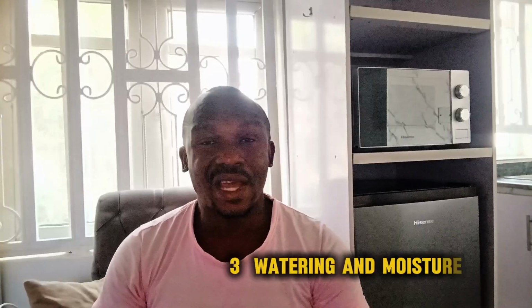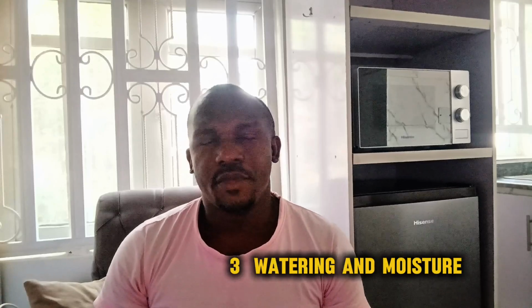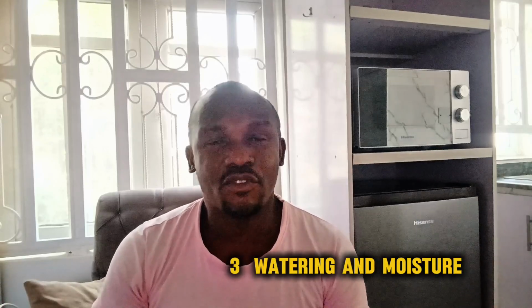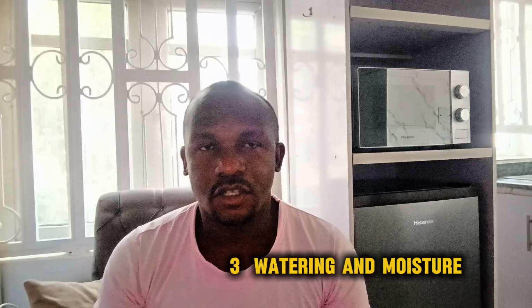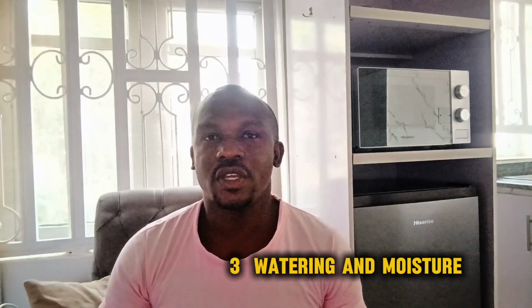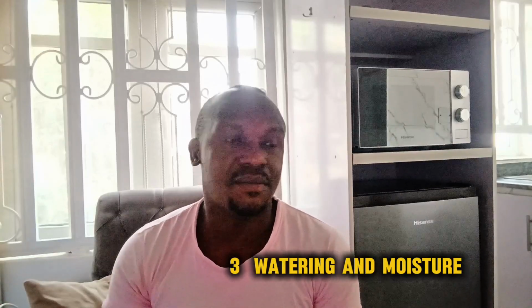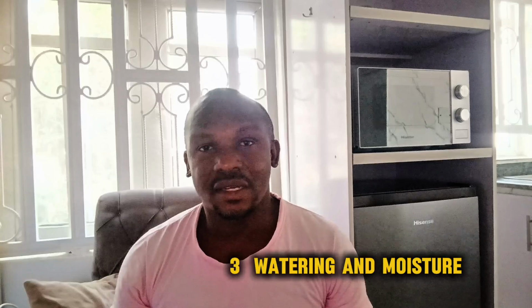Number three, watering and moisture. Beans does not require so much water. I've overemphasized this thing. Too much watering will lead to root rot and the beans will die. Underwatering will lead to stunted growth. So just moderate watering, just wet your beans moderately and you'll be fine. That's it. Number three is watering and moisture.